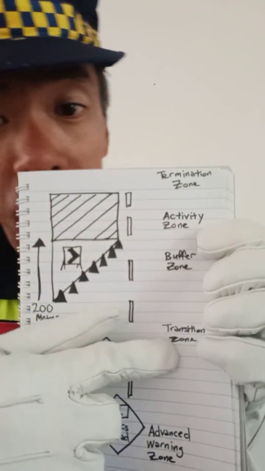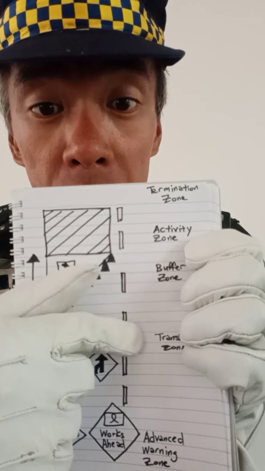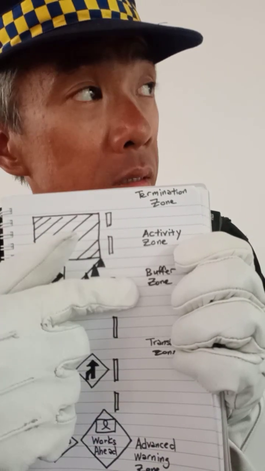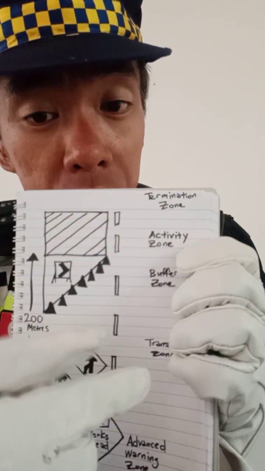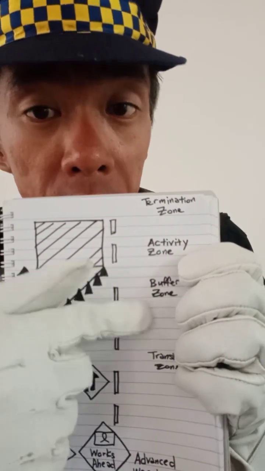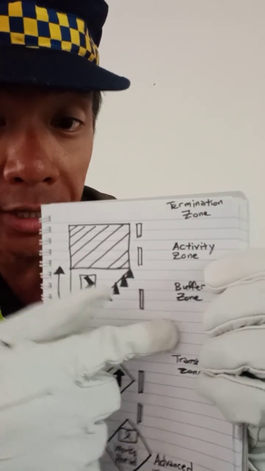And then this is where the transition zone happens, where you have to already transit. If you are on the right lane and going to turn right at the junction, make sure you are already on this lane. So you plan your route early and make sure you stay on the right lane. There are only two lanes, right lane and left lane.